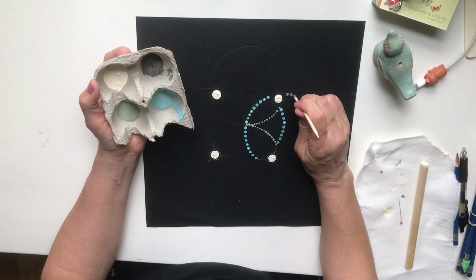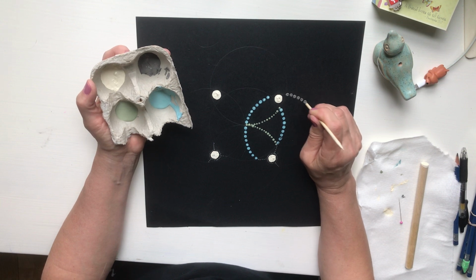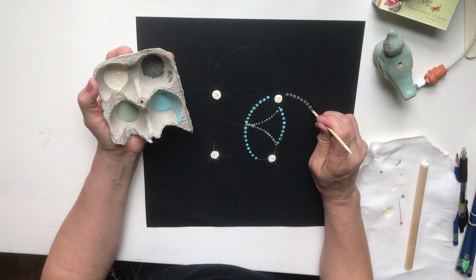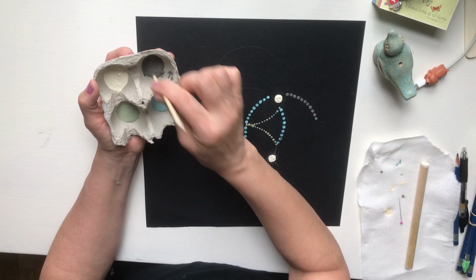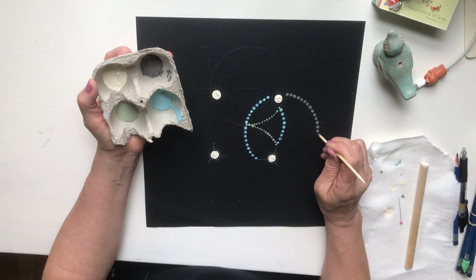I did buy some of this paint. It's that chalk paint that they sell at Walmart, and I absolutely love it. I think all of this is from there. And it is acrylic. But they're pre-mixed colors. I cheated. Cheated!